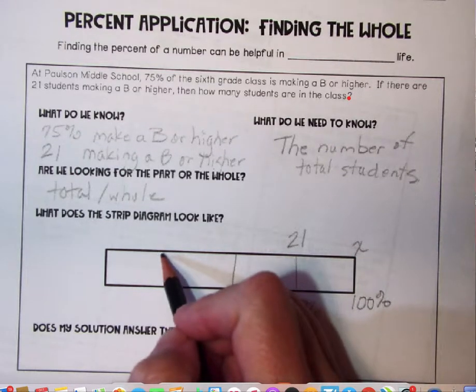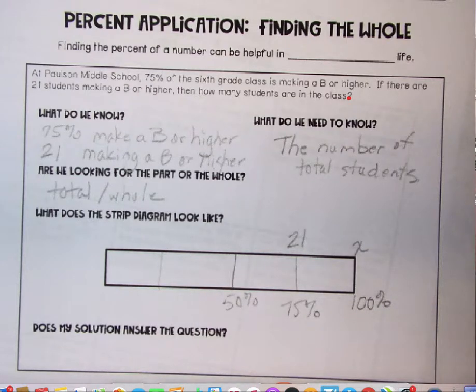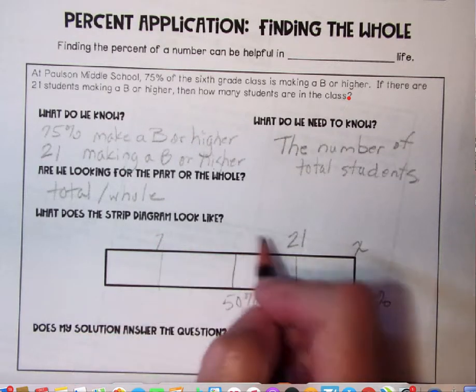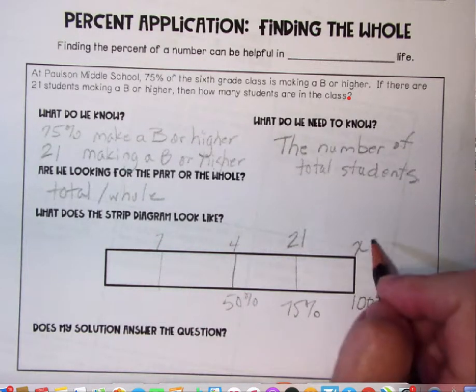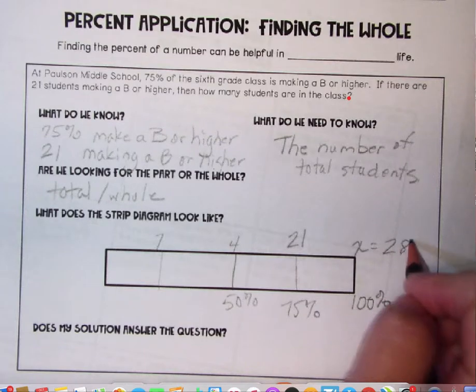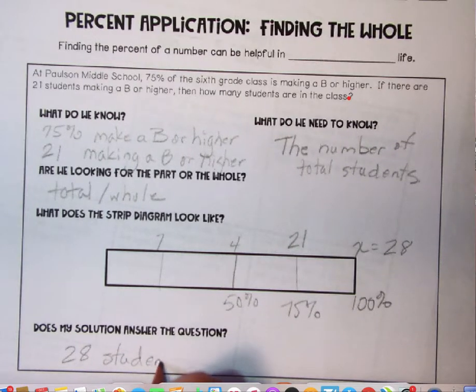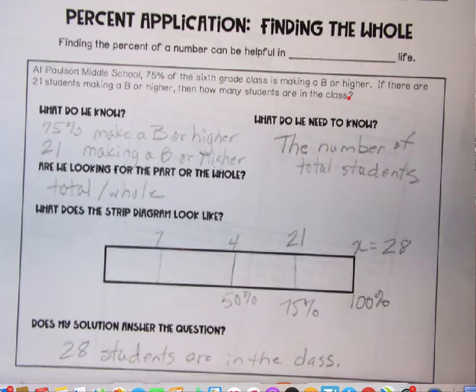Well, if I break this into 4 parts, which is what I have, 3 of those parts, we would be skip counting by 7. So this would be 28. So 28 students are in the class. Okay? All right, 28 students are in the class.